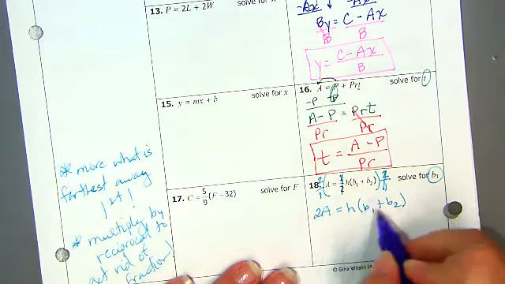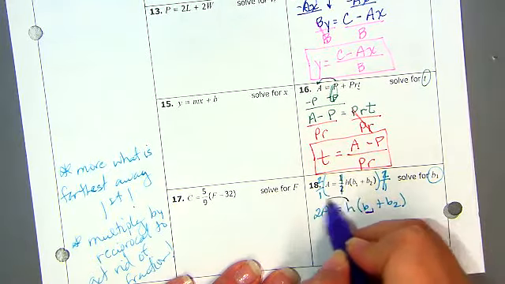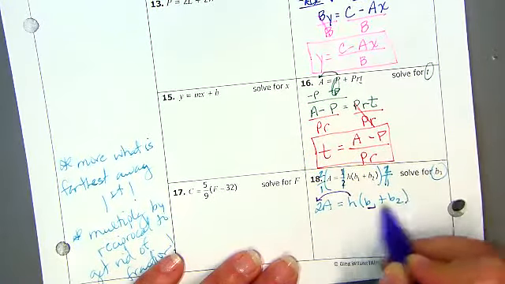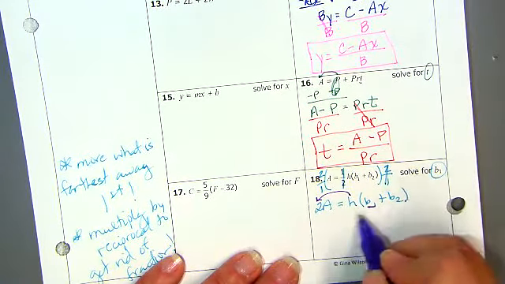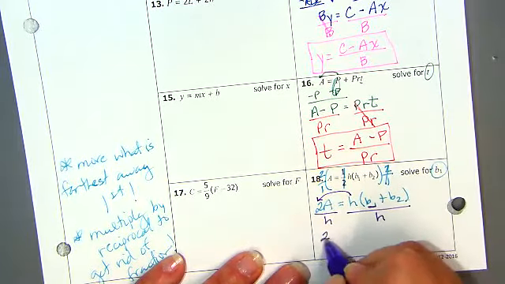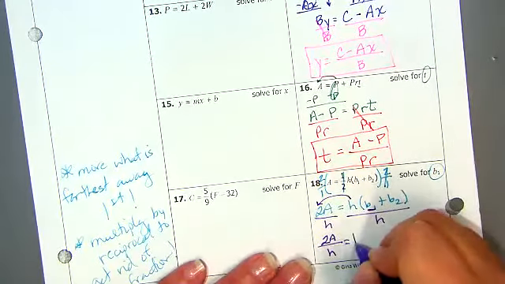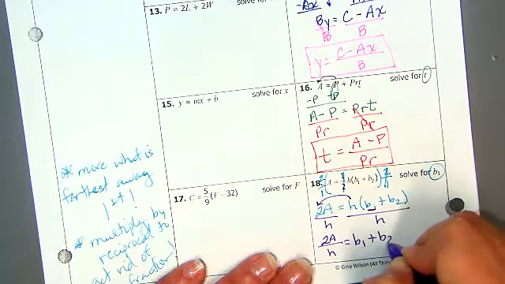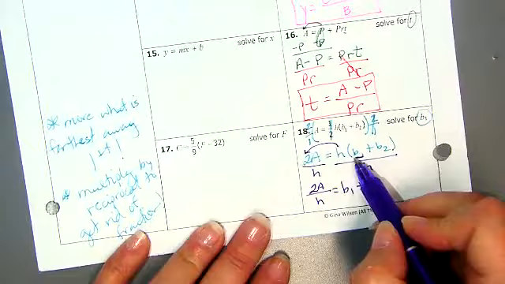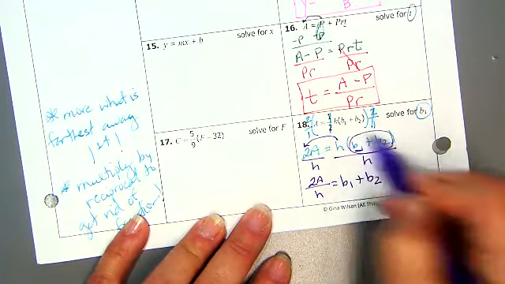And now I'm still trying to get to this B1, but I've got to move the H first. So I've got to move the H over here. It's multiplied to this. There's nothing in between, so it's multiplied. So I'm going to divide by H. I'm now going to have 2a over H equals B1 plus B2. Notice when I divided by the H, I can get rid of the parentheses because all that's left is what's in the parentheses now.